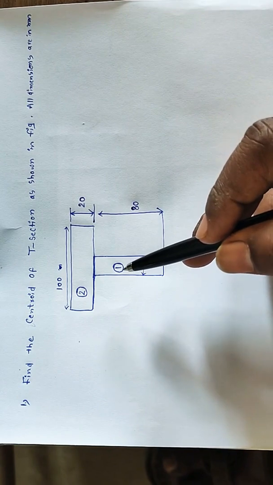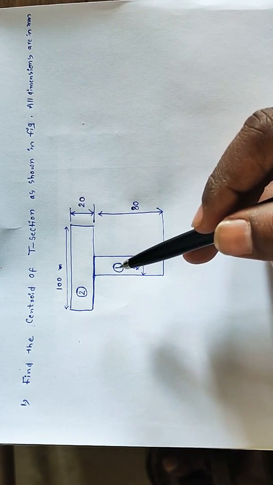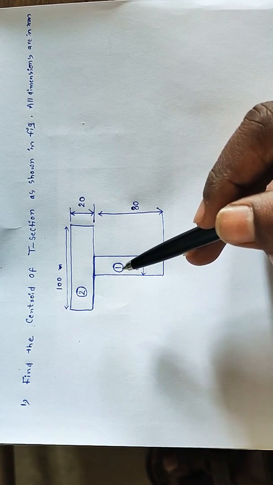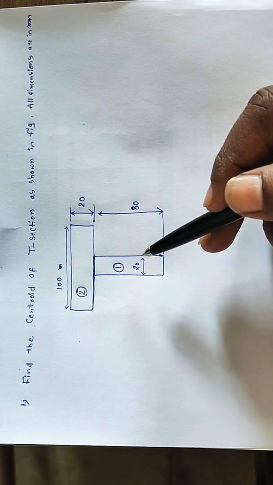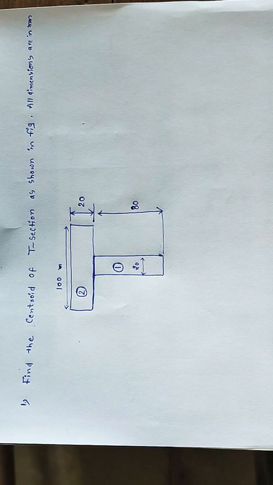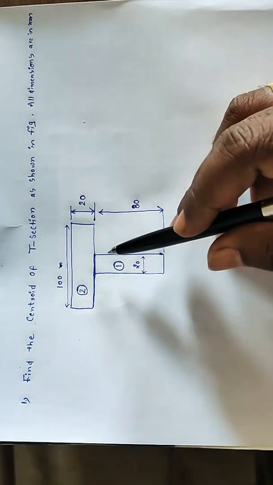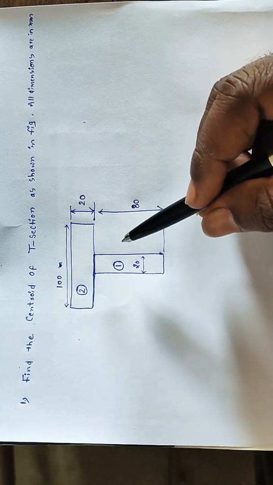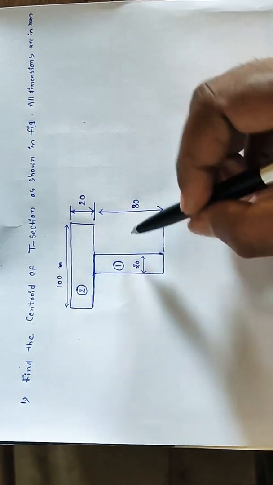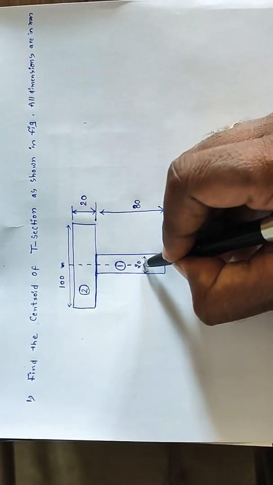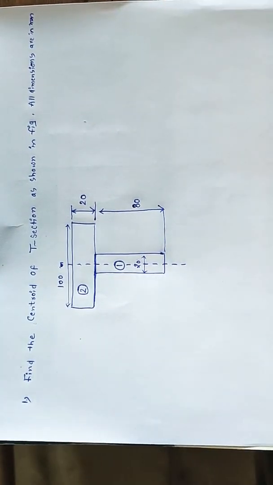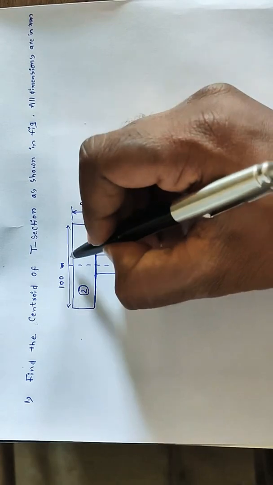So to find the centroid for these types of composite sections, in the previous class we have already seen one method. According to that method we have to calculate centroidal distances from the x-axis and y-axis. Here we have to remember one thing. This T section is a symmetrical section, because if you draw a y-axis, here we are drawing one axis, this section is symmetrical about the y-axis.